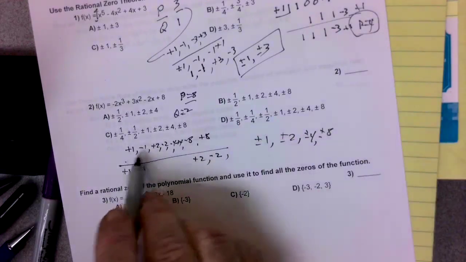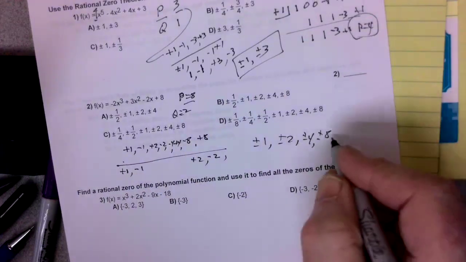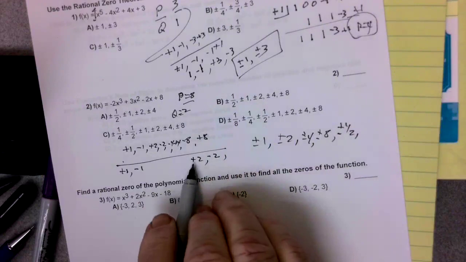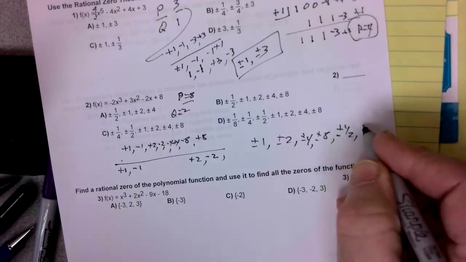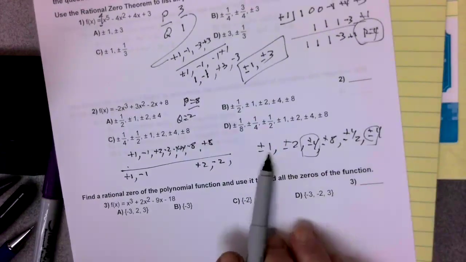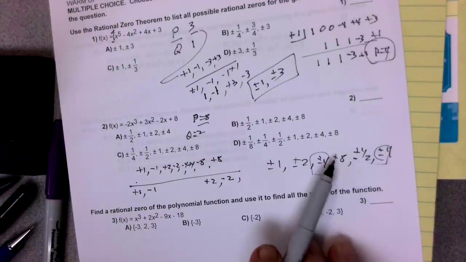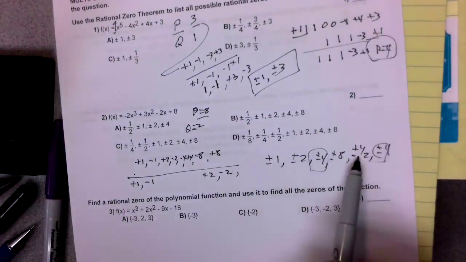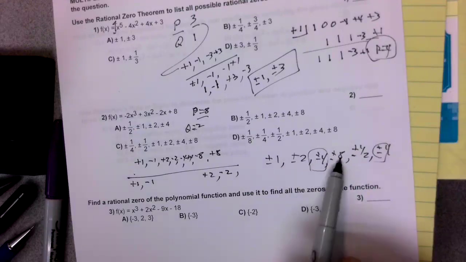Now, but wait, what about the fractions? We've got plus or minus 1/2, right? And then we're going to have plus or minus 2 again, and then plus or minus 4. But we already had plus or minus 4. So what's the remaining list? What kind of order do they have these things in? Okay, start with a fraction. So we've got plus or minus 1/2, then 4, then 2, then 1, I guess. Nope, they go the other way. So plus or minus 1/2, then plus or minus 1, plus or minus 2, plus or minus 4, plus or minus 8.